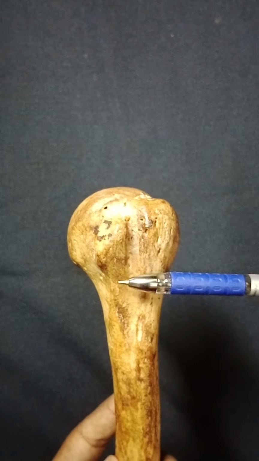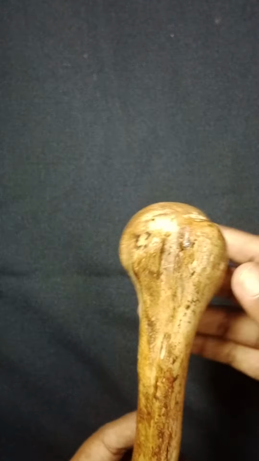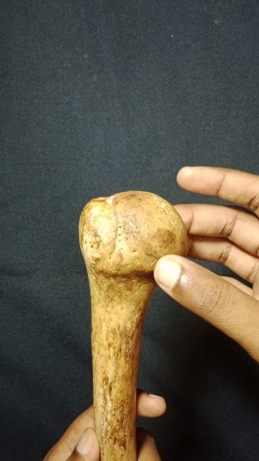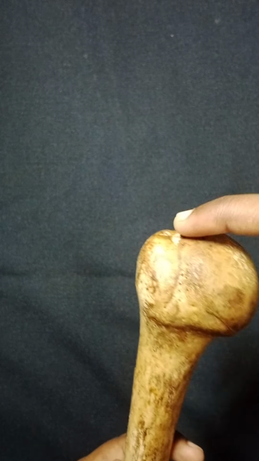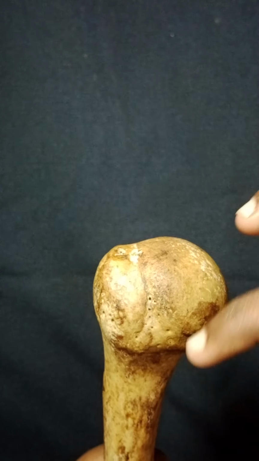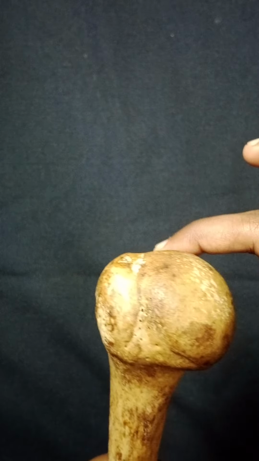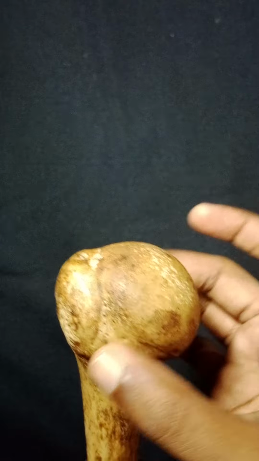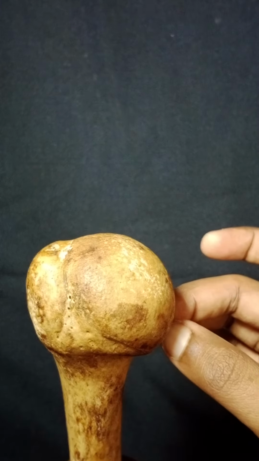And talking about the neck, there are mainly three necks. The first one is the anatomical neck. The anatomical neck is the portion seen as the periphery of the head. That is, the head is rounded, you know. So the periphery of the head is called the anatomical neck, which is separating the head portion, the rounded portion, from the other structures. It is called the anatomical neck.